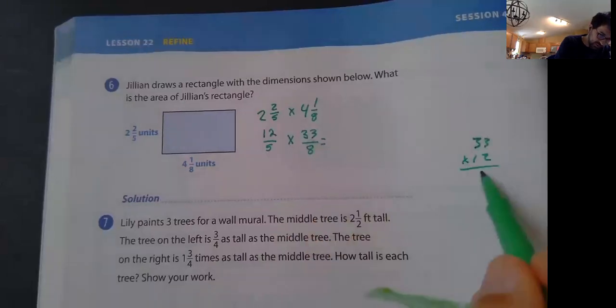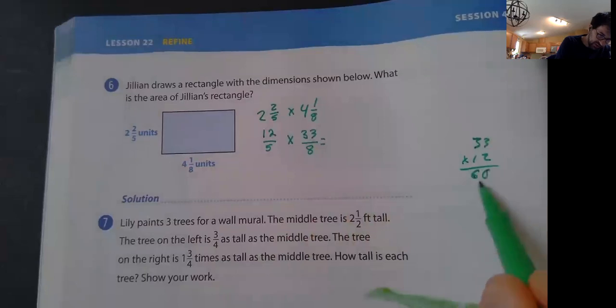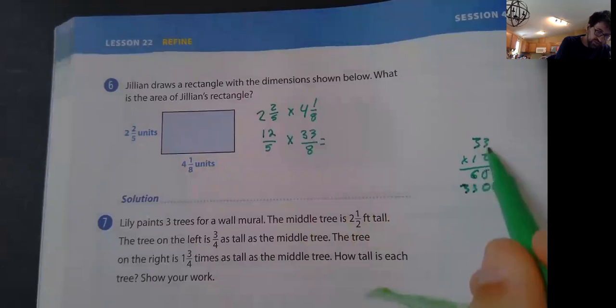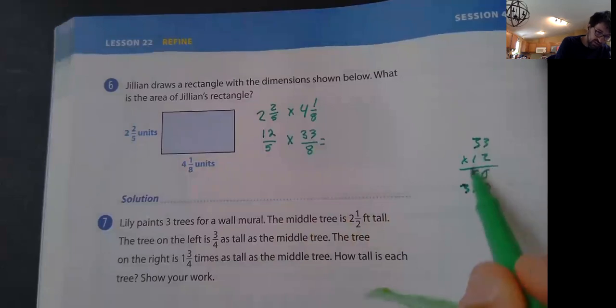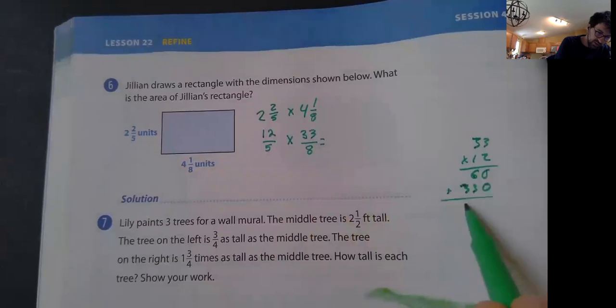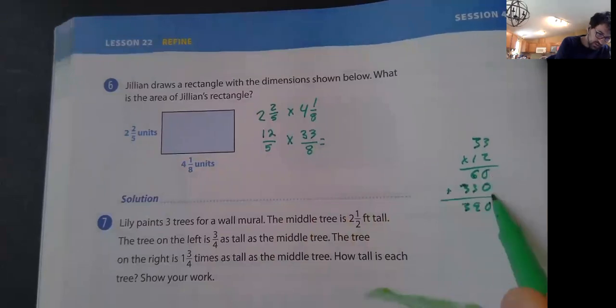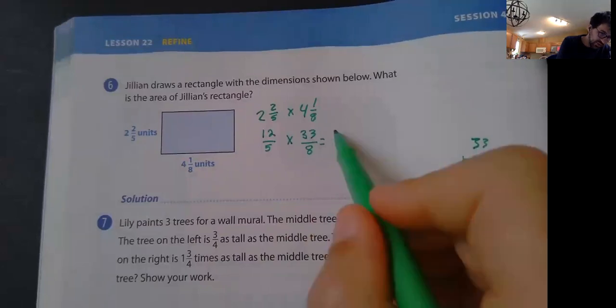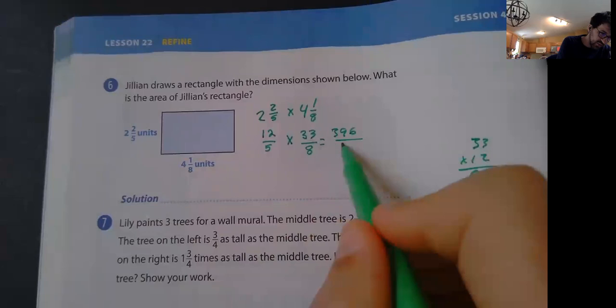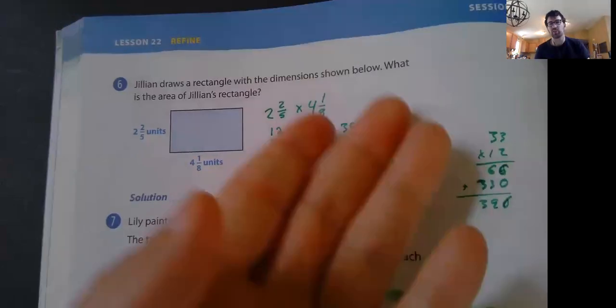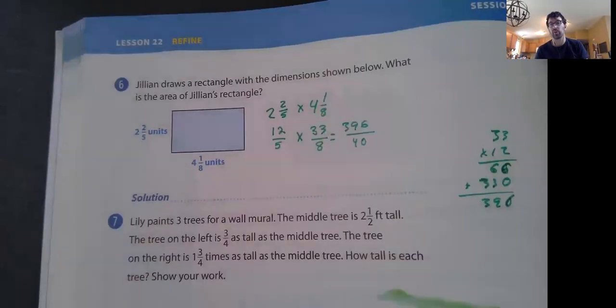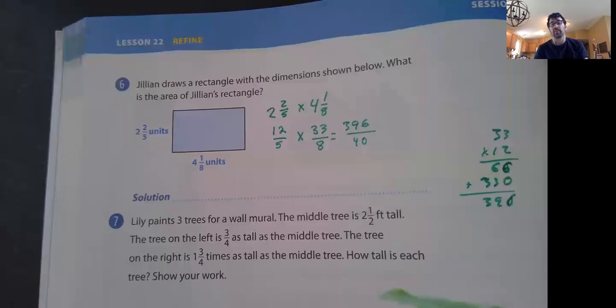Again, this is going to be 66 because that's 33 times 2. Then down here is going to be 330 because it's 33 times 10. If I add this together, I get 396. Okay, so I would get 396/40. Again, now I have this big awkward number that makes it harder for me to work with.